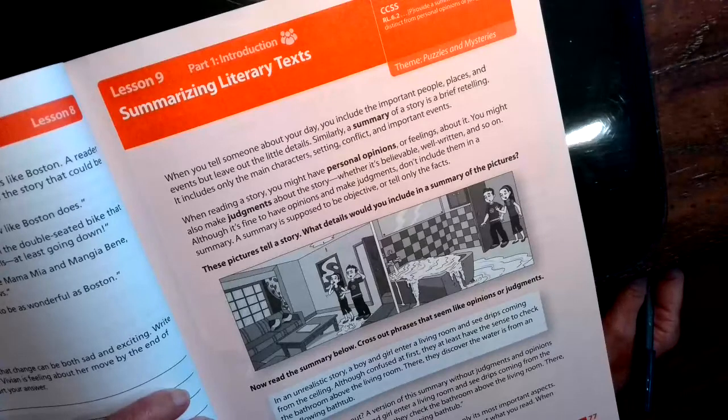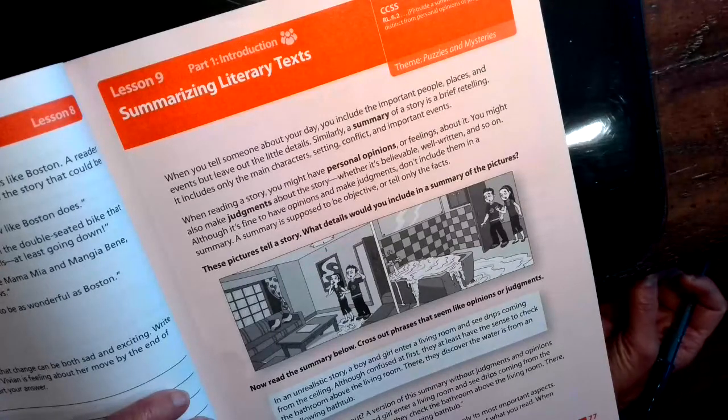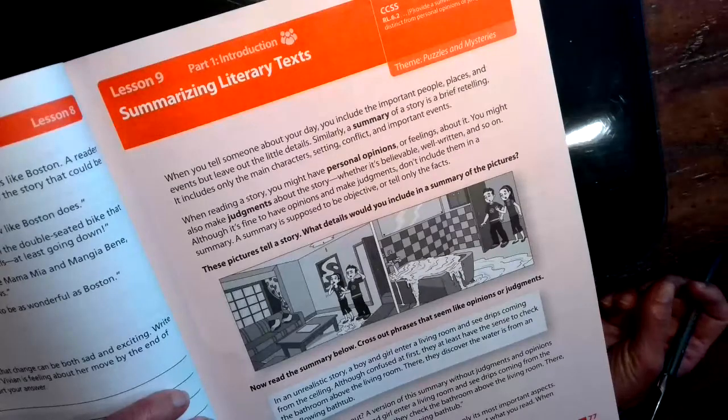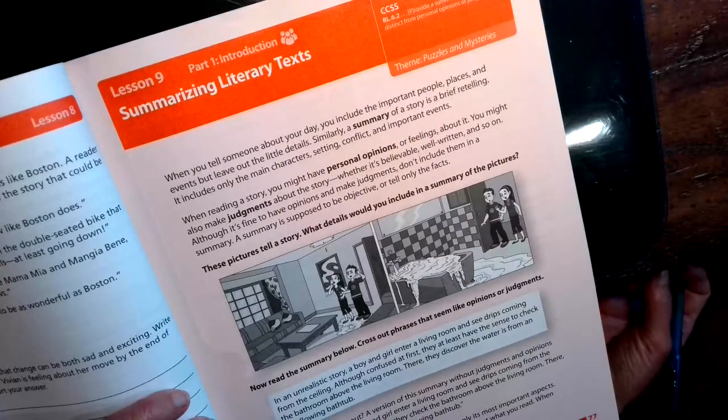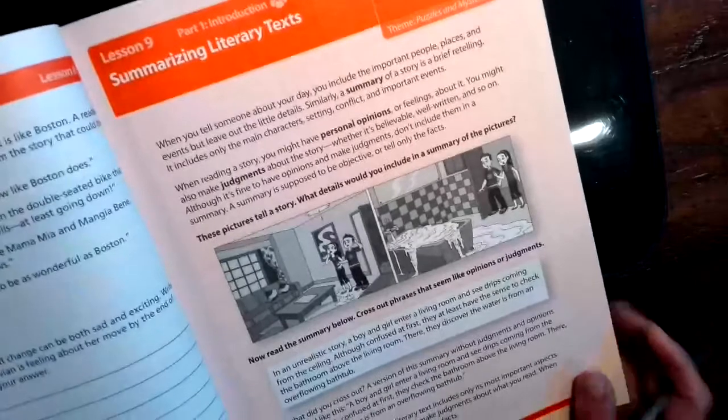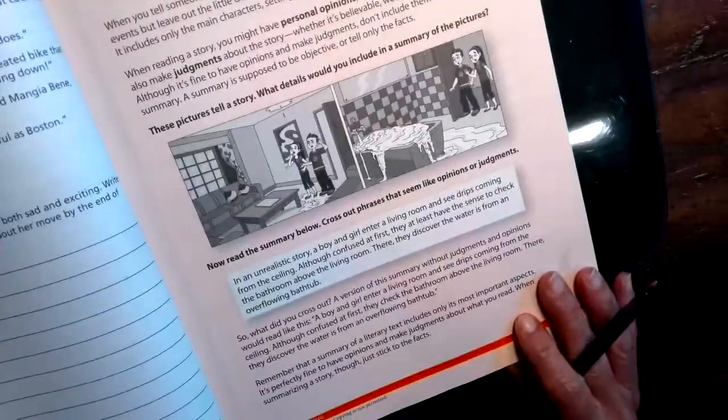When reading a story, you might have personal opinions or feelings about it. You might also make judgments about the story, whether it's believable, well written, and so on. Although it's fine to have opinions and make judgments, don't include them in a summary. In a summary, you're only supposed to be telling the facts. It should be objective.